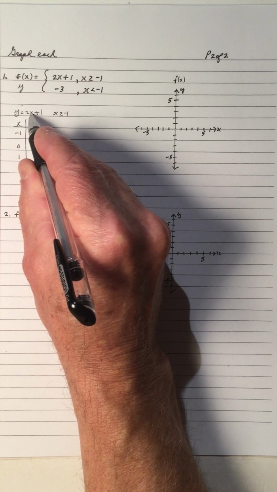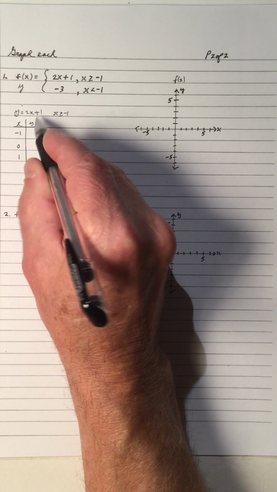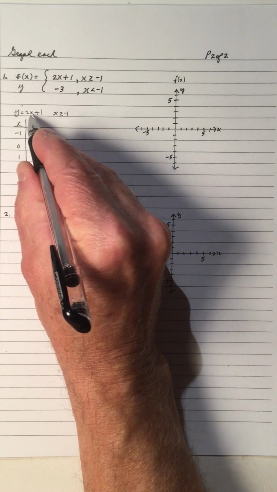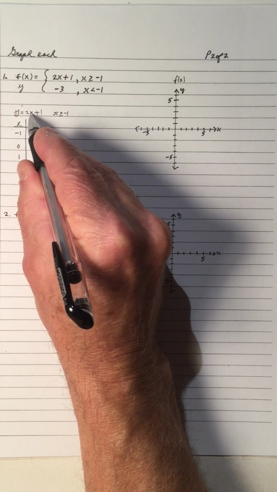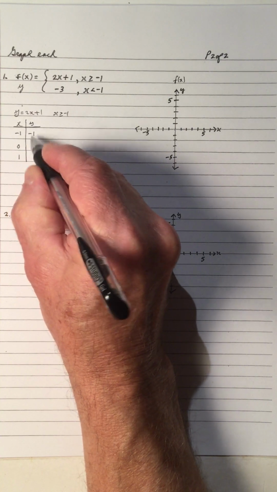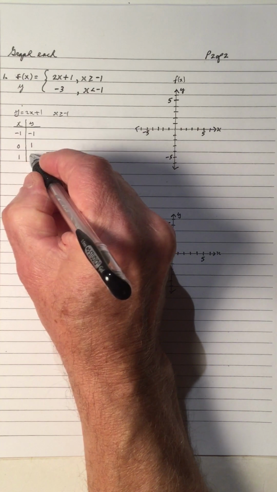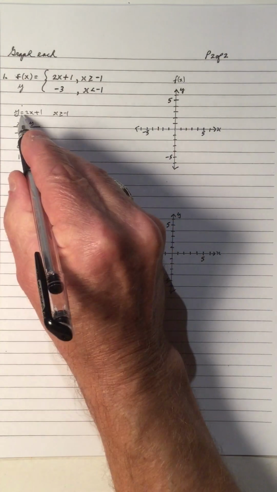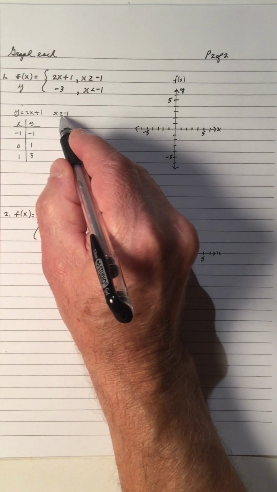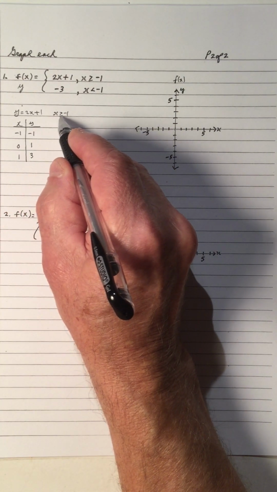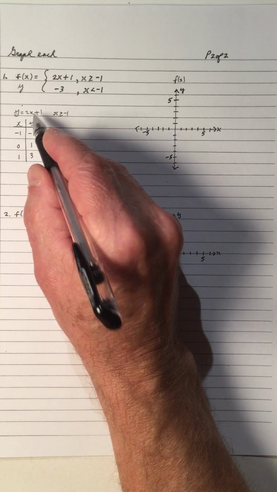2 times negative 1 is negative 2. Plus 1 is negative 1. Put a 0 in. 2 times 0 is 0. Plus 1 is 1. Put a 1 in. 2 times 1 is 2. Plus 1 is 3. So notice this is a line, but we're starting this line at x is negative 1.